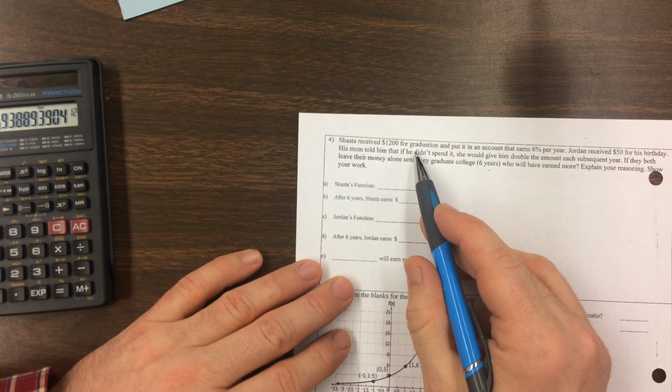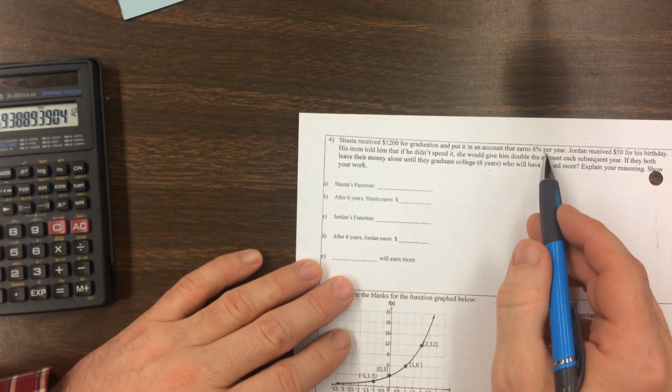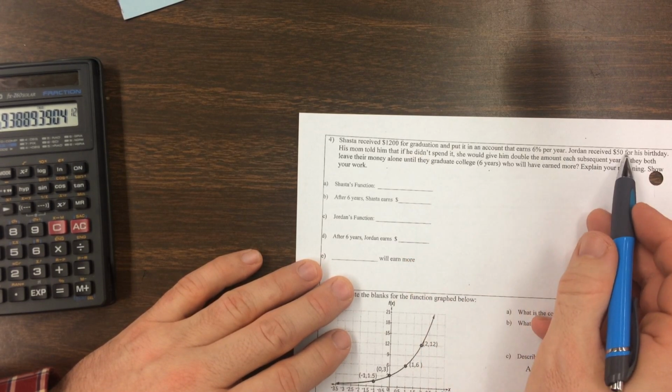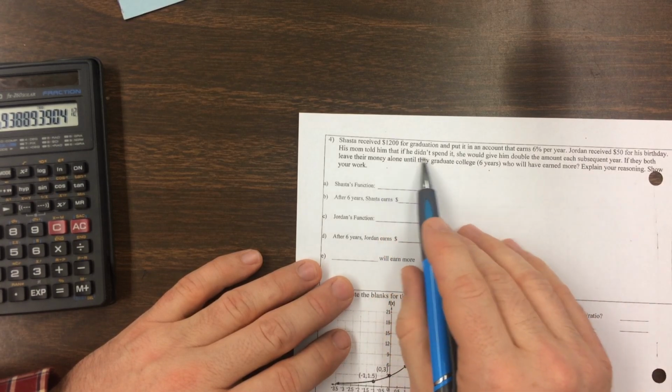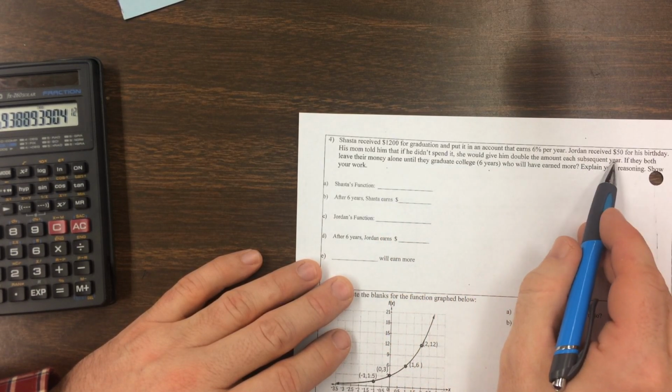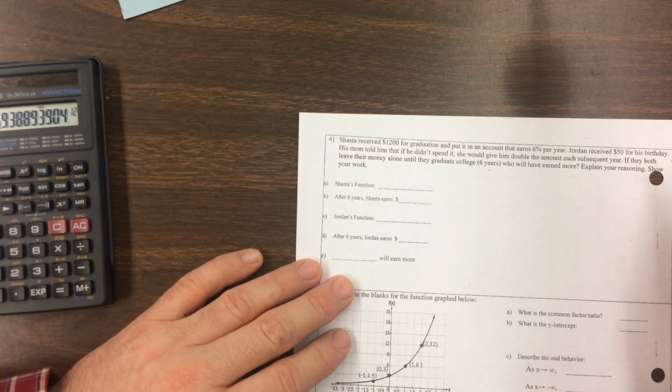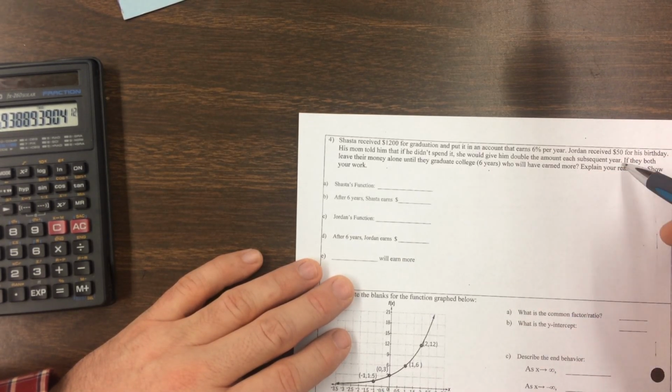Shasta received $1,200 for graduation, put it in an account that earned 6% per year. Jordan received $50 for his birthday. His mom told him that if he didn't spend it, she would give him double the amount each subsequent year. If they both leave their money alone until they graduate college, 6 years, who will have earned more? So we're going to explain our reasoning and show our work.